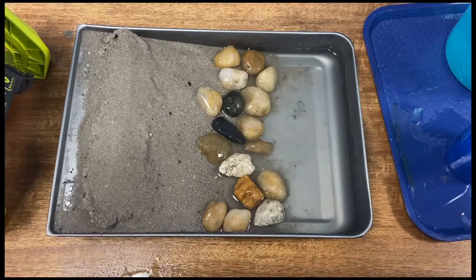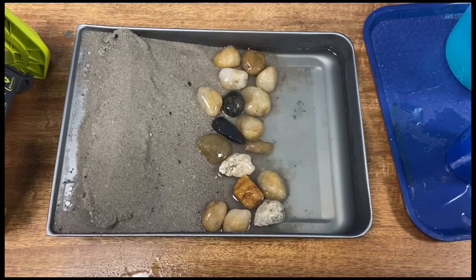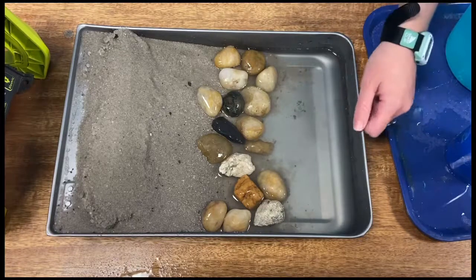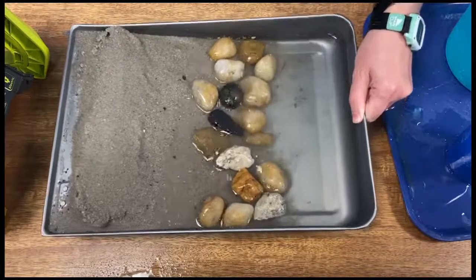For the last part of our experiment, we're going to do the waves with the rocks in place. So now make your final hypothesis about what you think is going to happen when we introduce waves to our beach with these rocks here. All right, let's go ahead and create some waves on our beach.